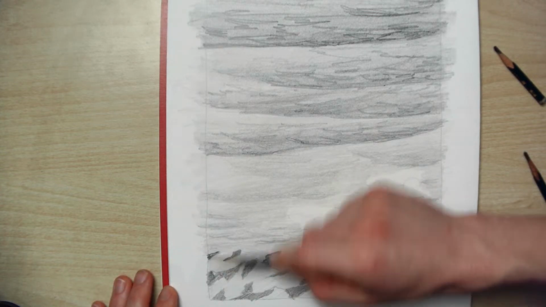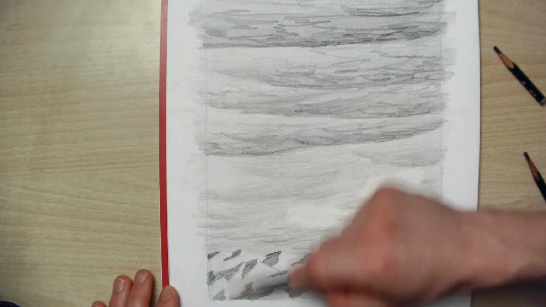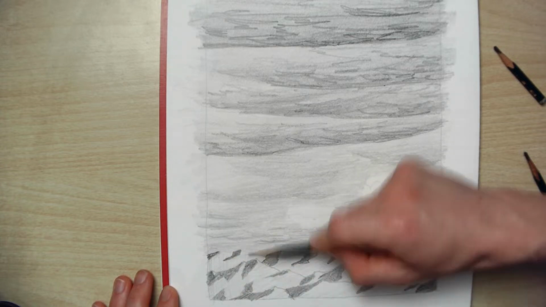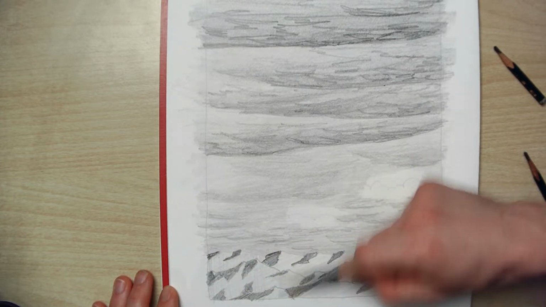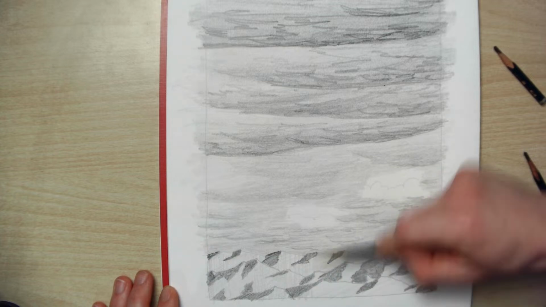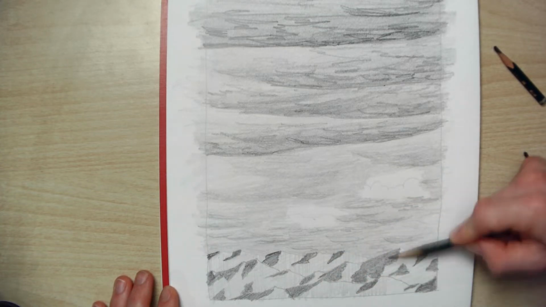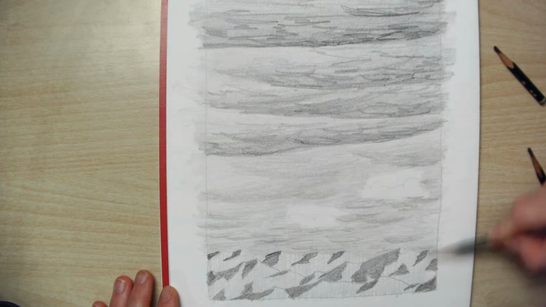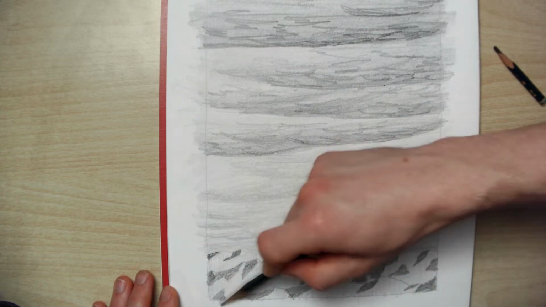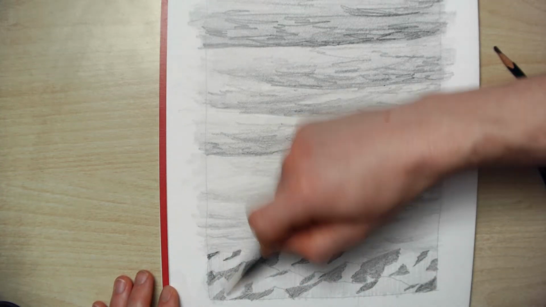Okay, like this, and maybe I go in with another layer like that. Maybe once more.